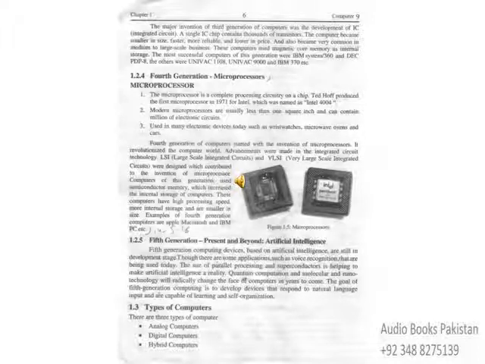These computers used magnetic core memory as internal storage. The most successful computers of this generation were the IBM System 360 and DEC PDP-8; the others were Univac 1108, Univac 9000, IBM 370, etc.